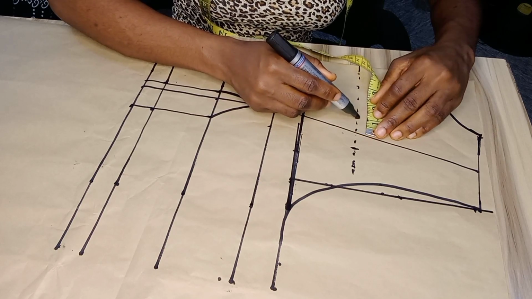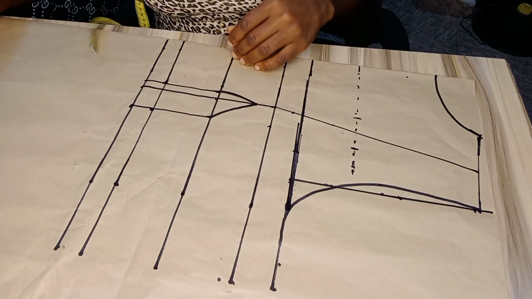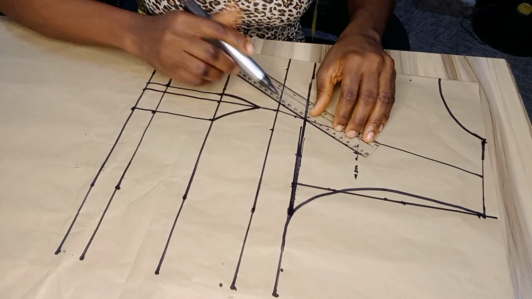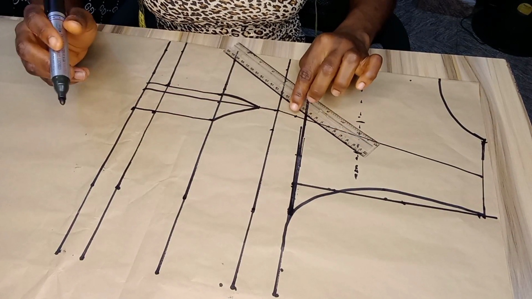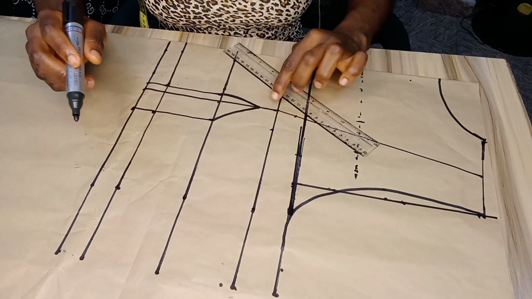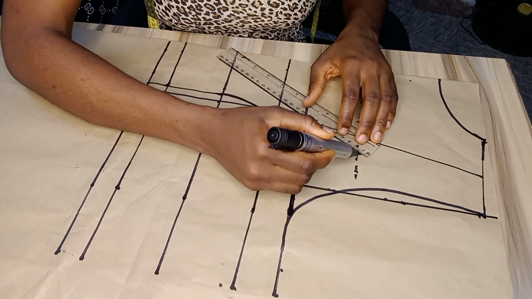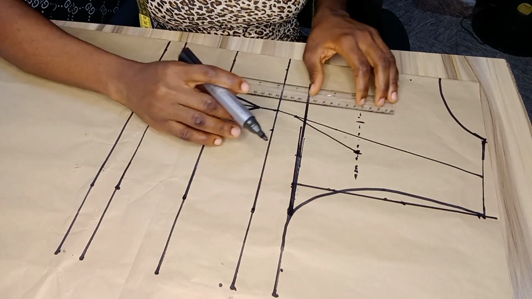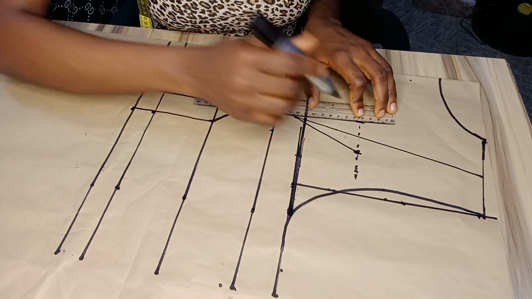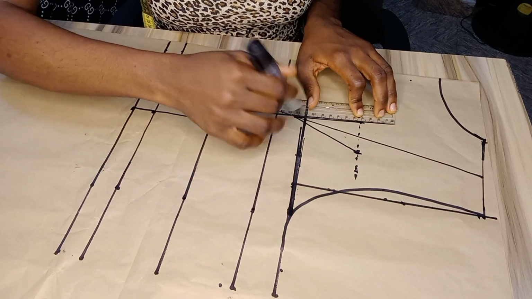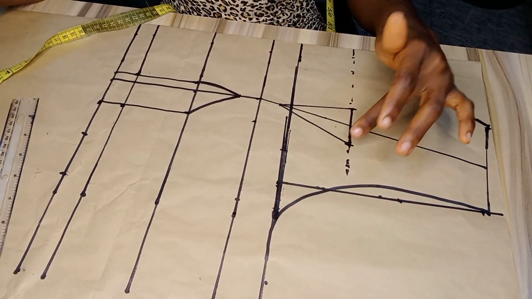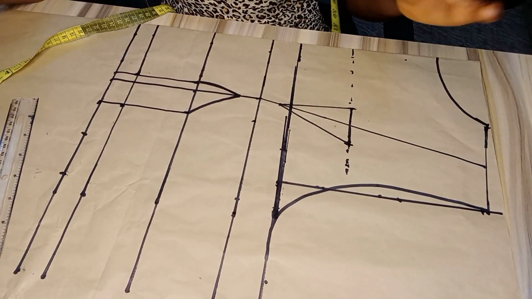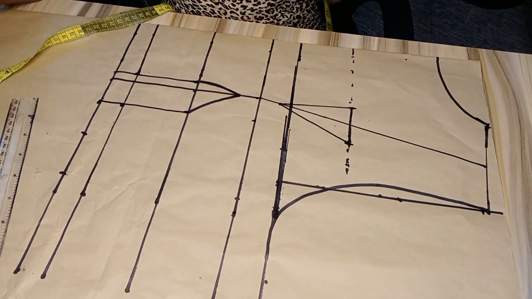So I'll take my ruler now and trace it down to these very points where I've already taken 1 inch above the bust point. The reason I took in 1 inch and 1 inch is for the darts, to create the dart for the upper bust.